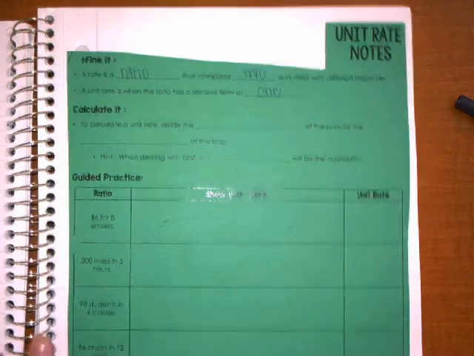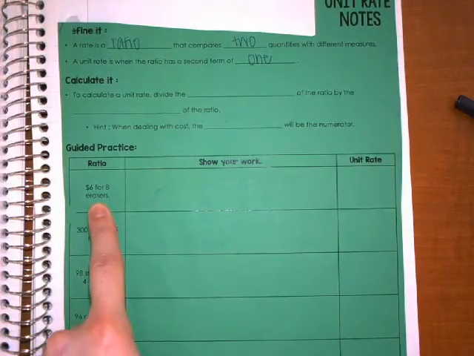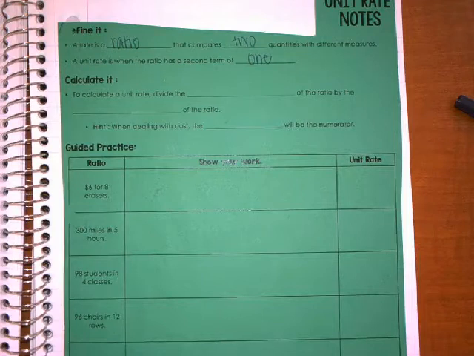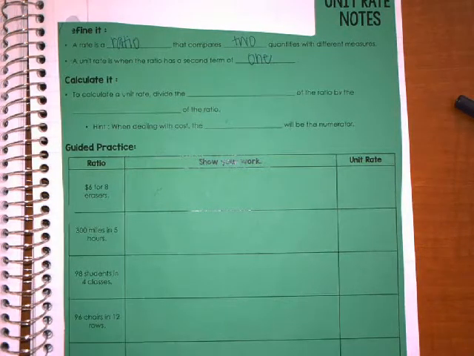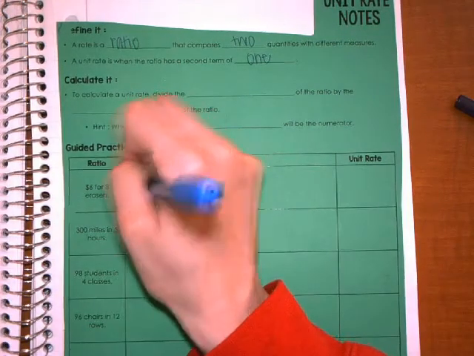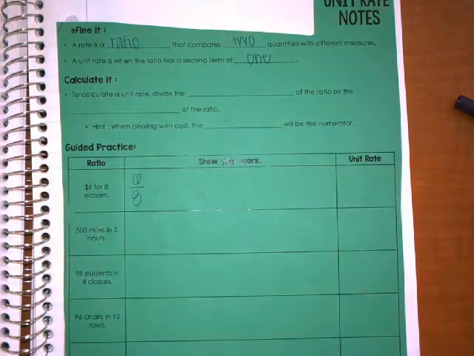So here is how we do it. If we look at this first example, guys, it says $6 for 8 erasers. Your first step is to always write it as a ratio. And we're going to write all ratios as fractions. So how do I write $6 for 8 erasers as a ratio? 6/8. So your first step is to write it as a ratio, meaning write it as a fraction. That's it. Any questions on step 1?